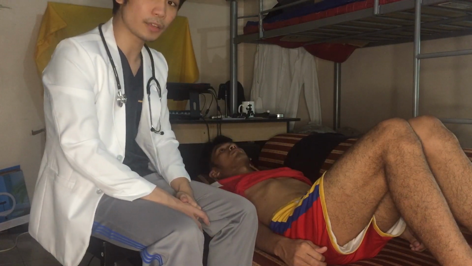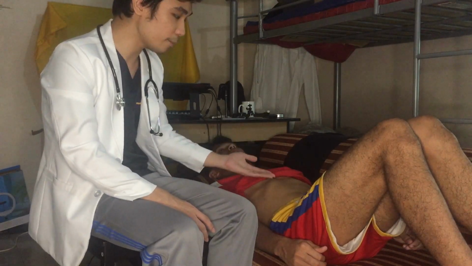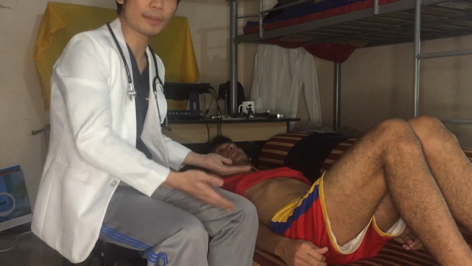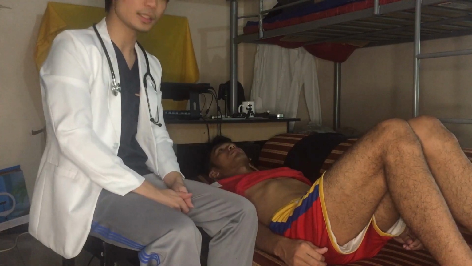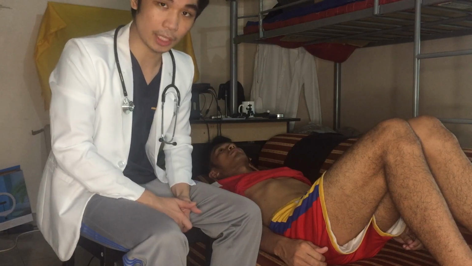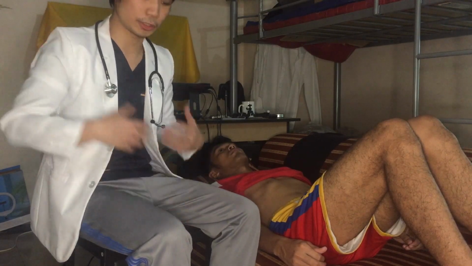We would also like to check for any visible peristalsis and pulsation in the abdomen of the patient, and as we can see, there are none. So for the inspection, for the patient, everything is normal. Now we will be doing the second part of the physical examination, which is auscultation.